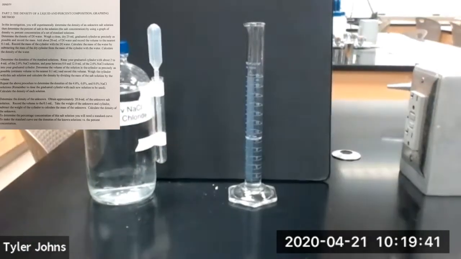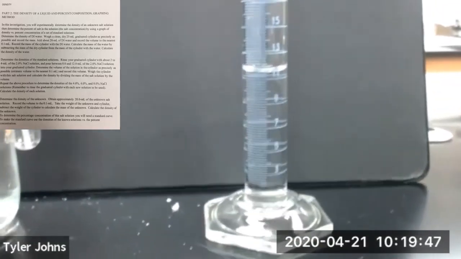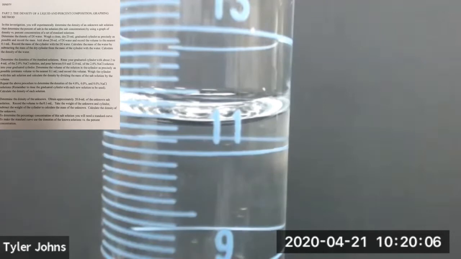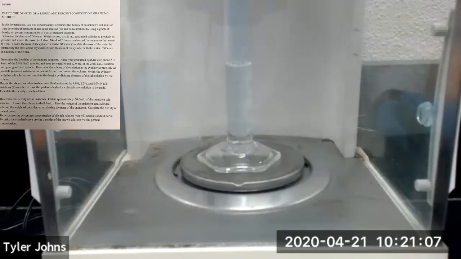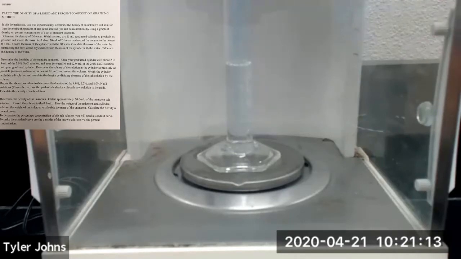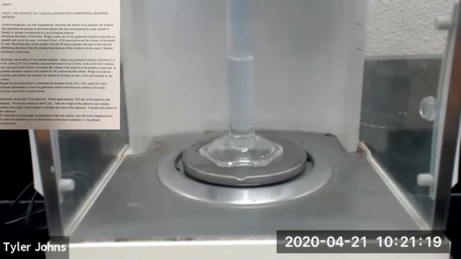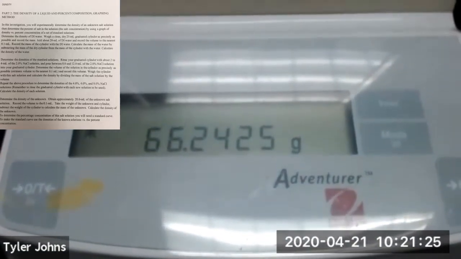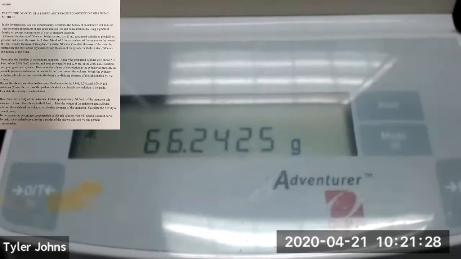Then we'll determine the volume of the 8% sodium chloride solution that we added to our graduated cylinder. So this is the volume of 8% sodium chloride solution we have in our 25 ml graduated cylinder. Now let's go determine the mass. Okay, so we have our 25 ml graduated cylinder plus the 8% salt solution that we added to it on our analytical balance. And the mass of our 8% salt solution and the 25 ml graduated cylinder is 66.2425 grams.